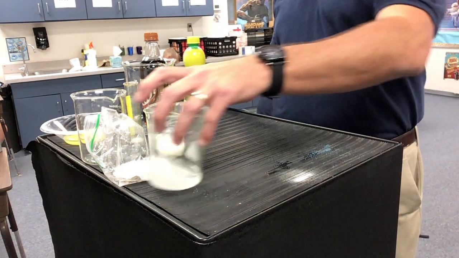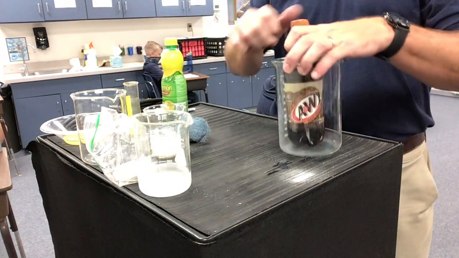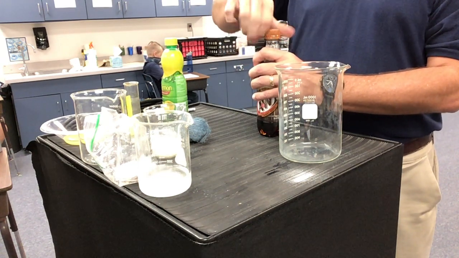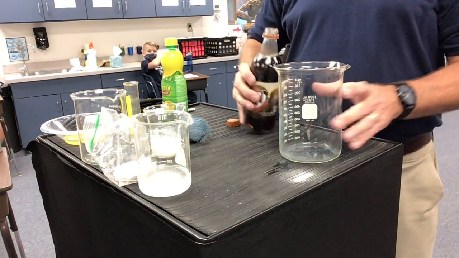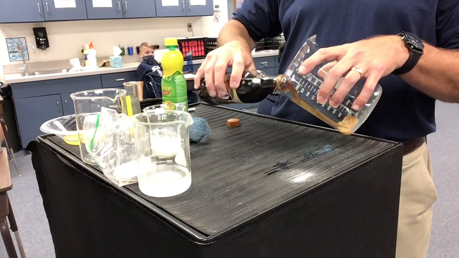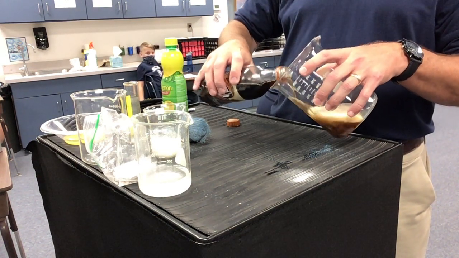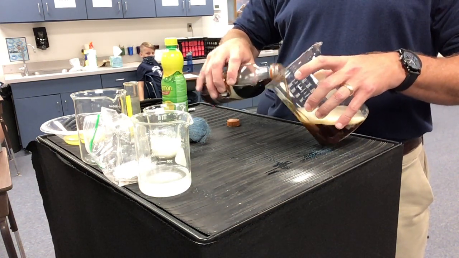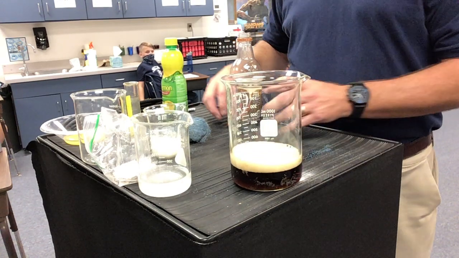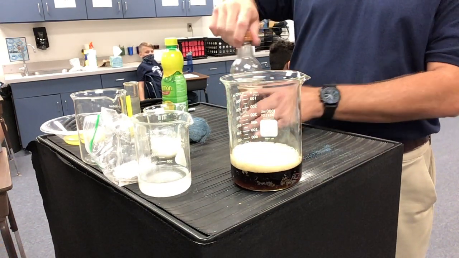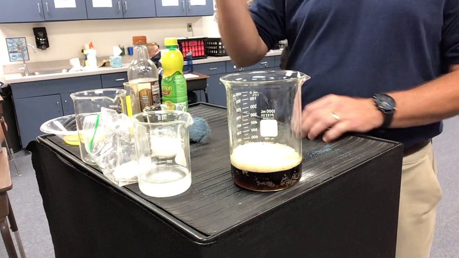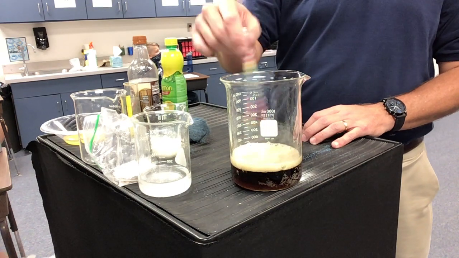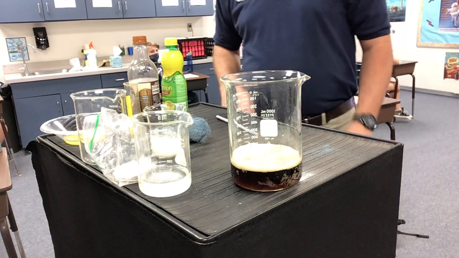Last one. Taking a soda. Now some of you are saying, oh, it's making bubbles. No, there's bubbles already in there. They're not making anything. Those bubbles are already there. That's just because I poured it. So I'll kind of let those bubbles go down.